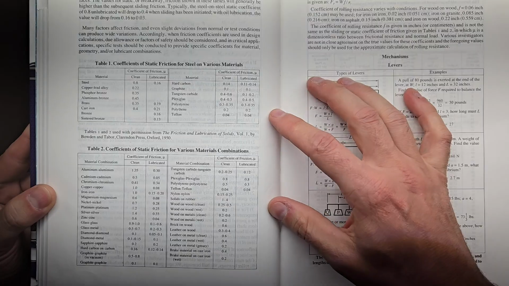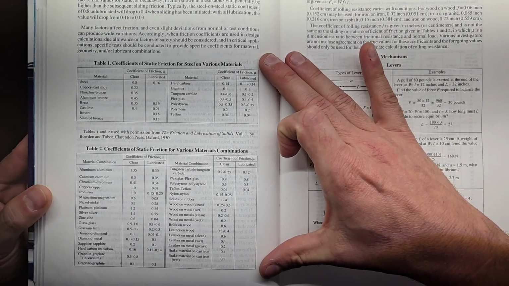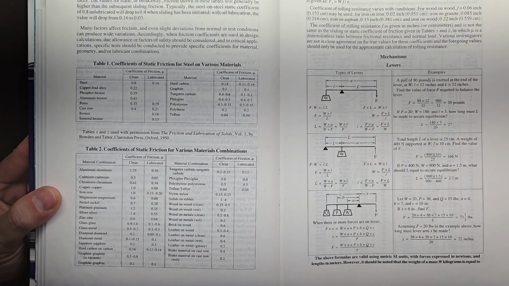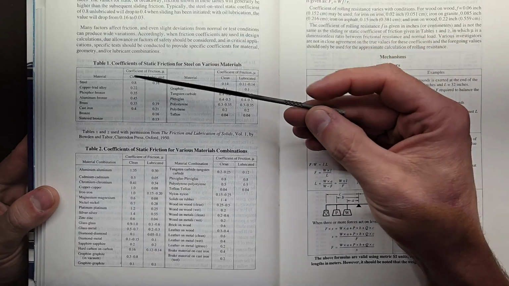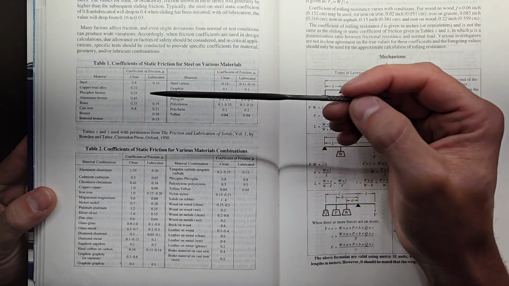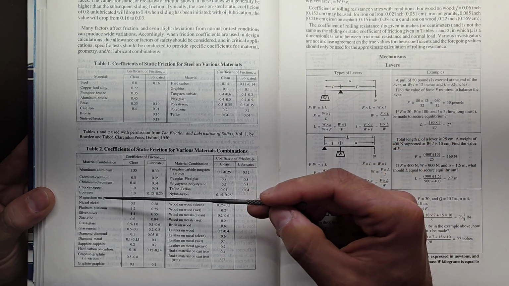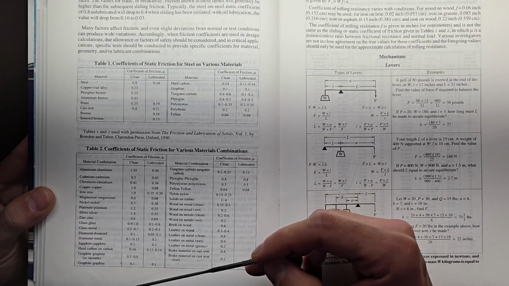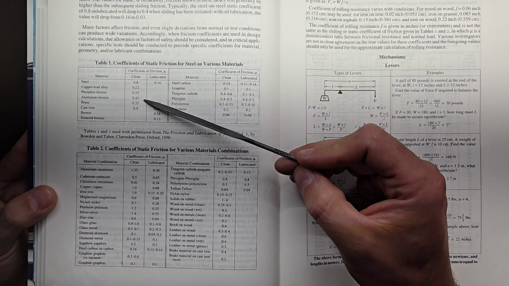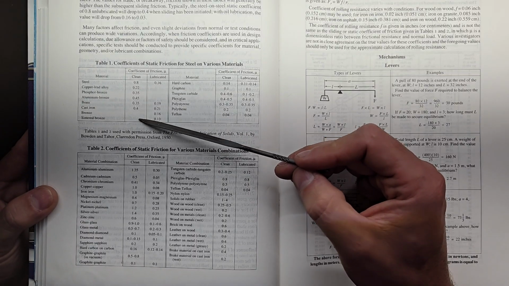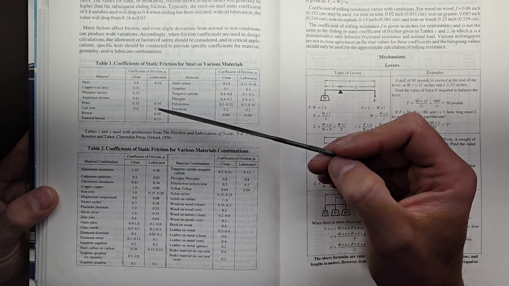So here we have the Machinery's Handbook, and on page 158, it lists some common coefficients of friction for static, so steel on various materials, aluminum on aluminum, silver on silver, and so on and so forth. We have a coefficient of friction for a clean, dry surface, as well as a lubricated surface.